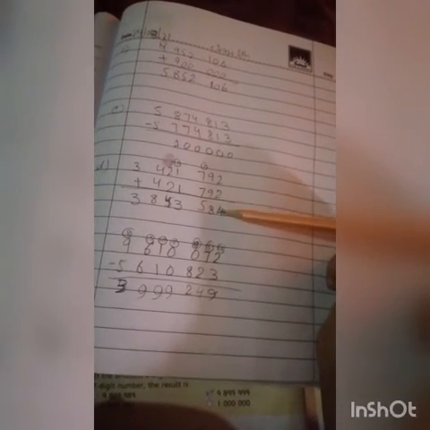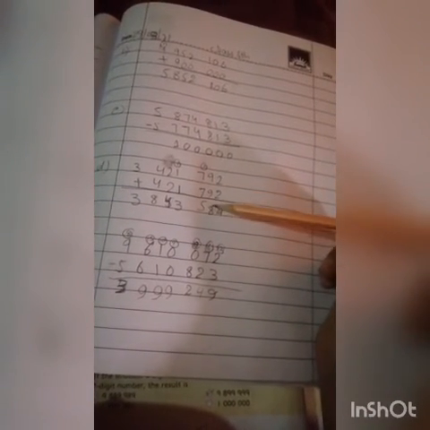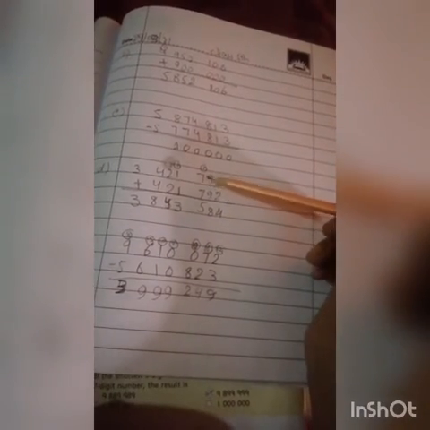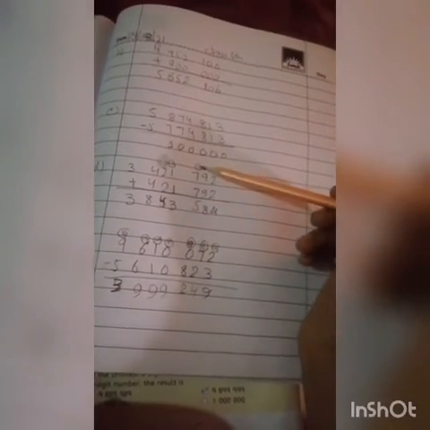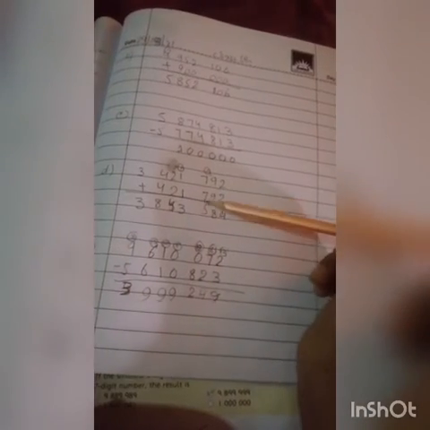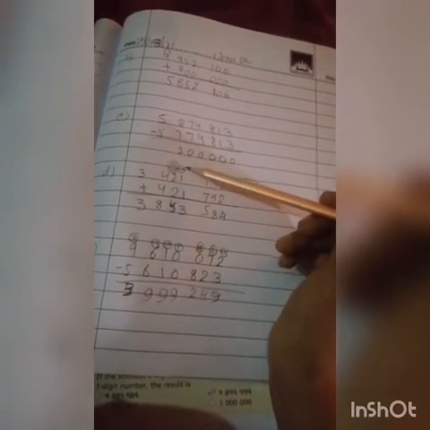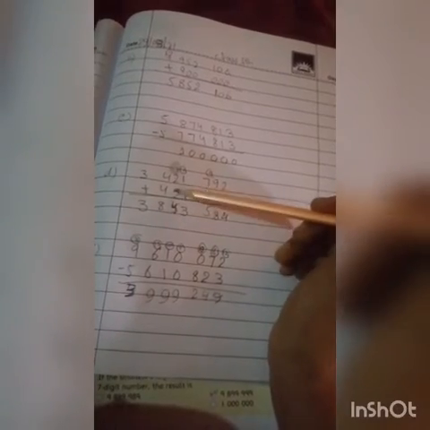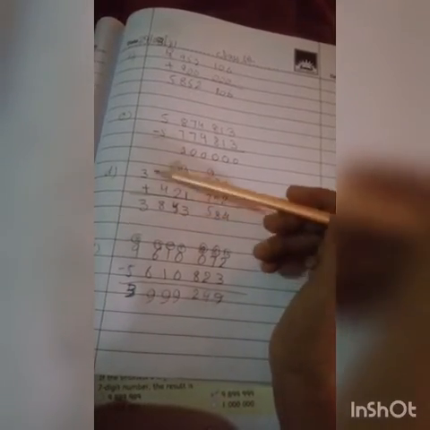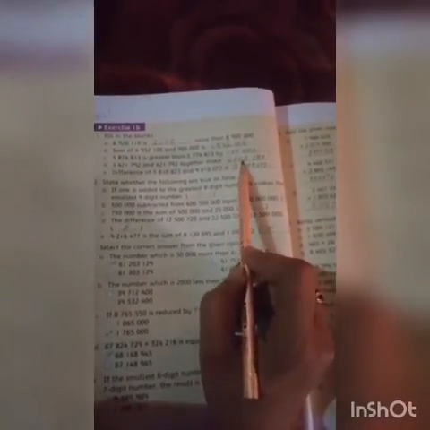2 plus 2 is 4, 9 plus 9 is 18, we write here 8 and 1 carry. 7 plus 7 is 14, plus 1 carry is 15, we write here 5, 1 carry. 1 plus 1 plus 1 is 3. 2 plus 2 is 4, 4 plus 4 is 8, 3 plus 3 is 6. We write here the answer.